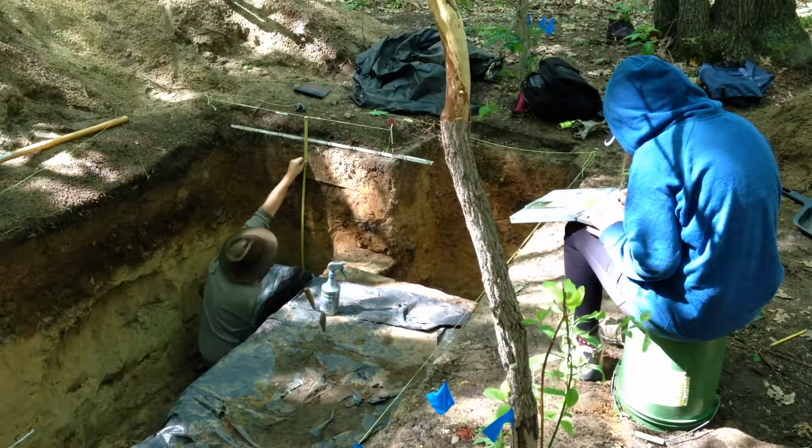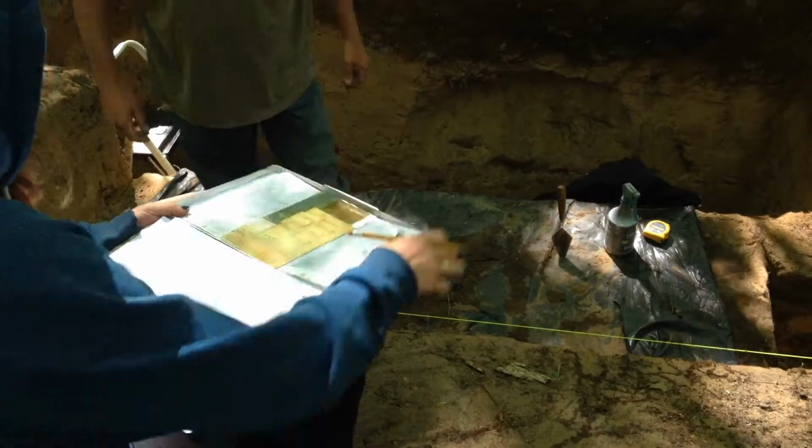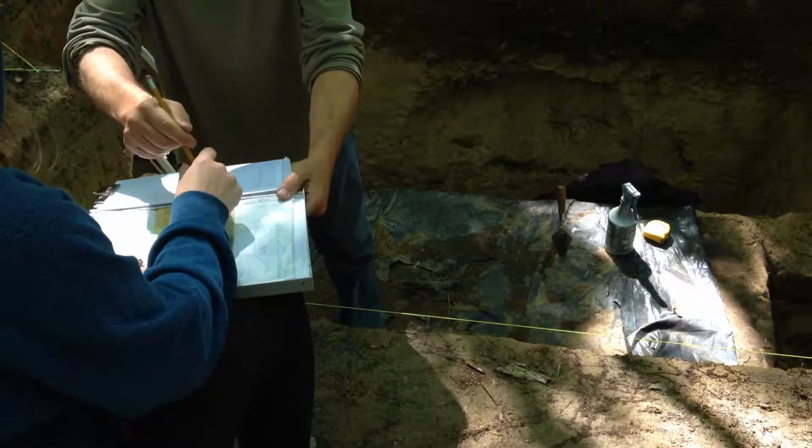Bottom is at 150. Wrote it. Yeah, we're done with the road thing. Let me see that. I want to see her.